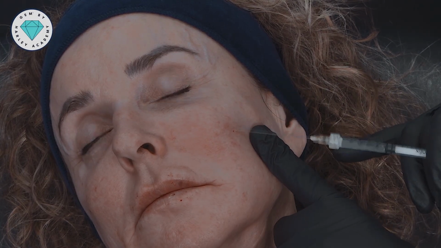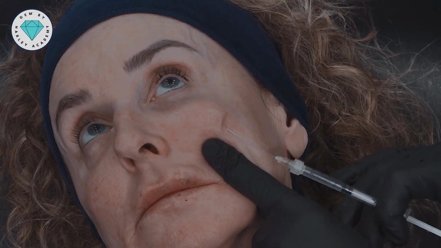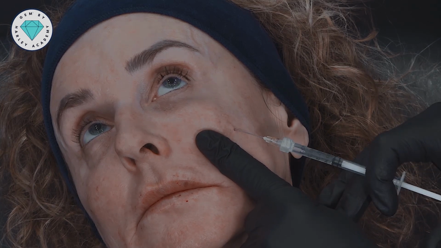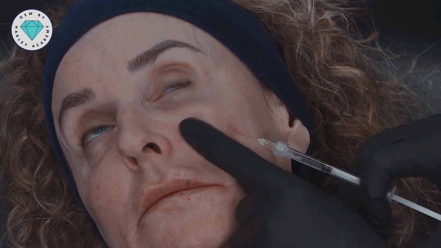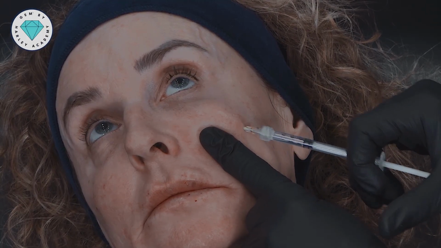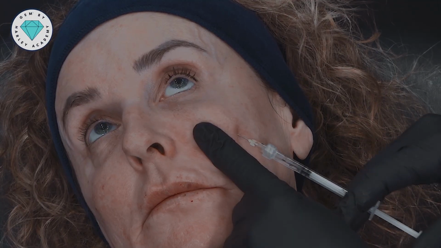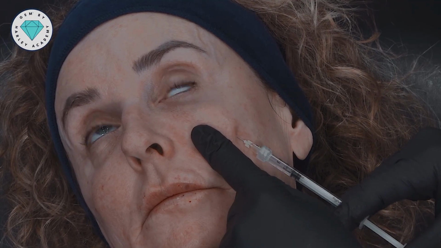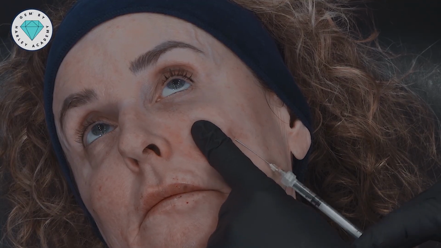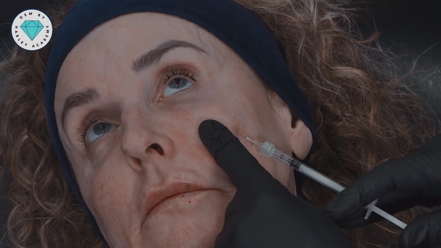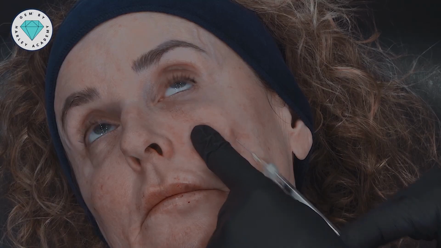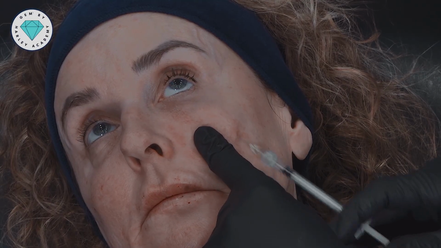Last one now, if you look upwards for us, Emily. Aside from the dissolving, this is a really good example of how you can actually treat or target lots of different areas from a single entry point, because from here, you could get into the deep fat compartment, you could get into the deep piriform space, you could even treat the preauricular and zygoma from here too. So yeah, these cannula treatments are really powerful from that perspective. Absolutely, agreed.